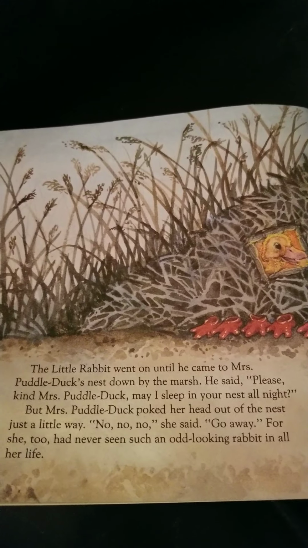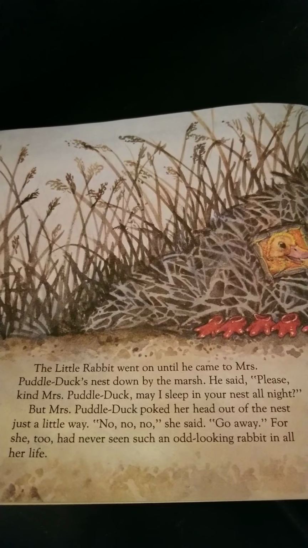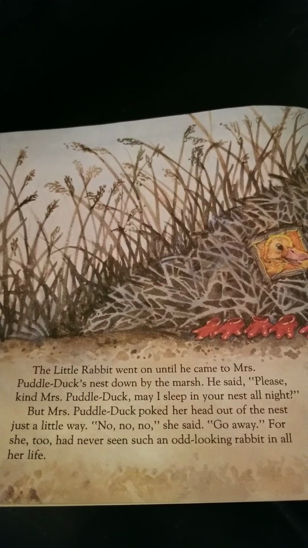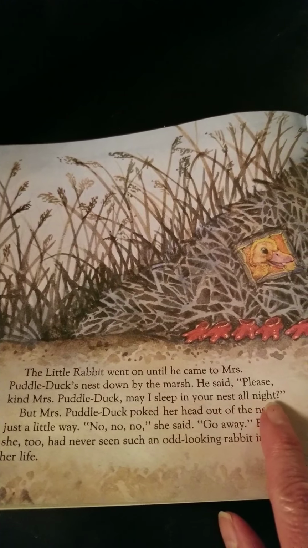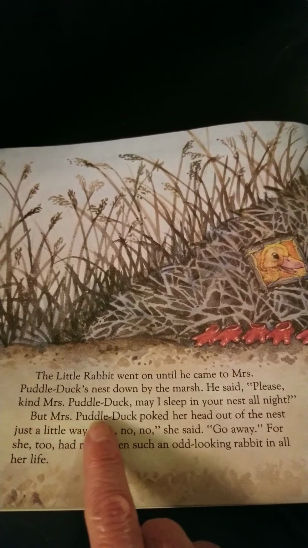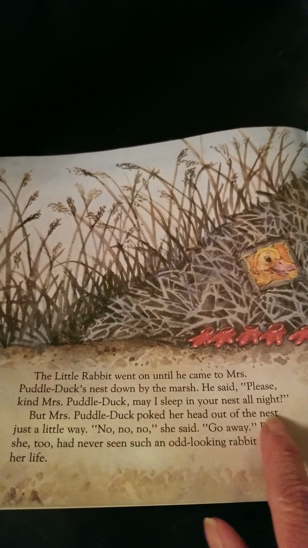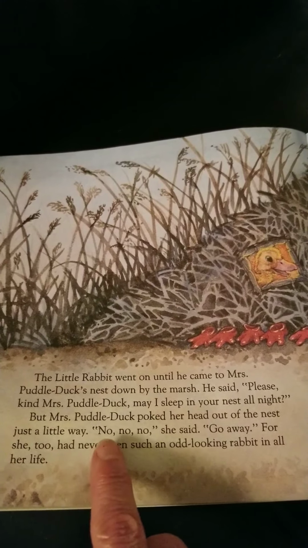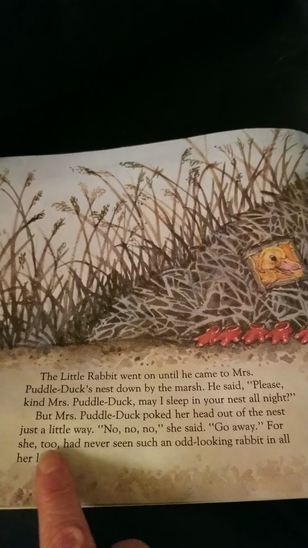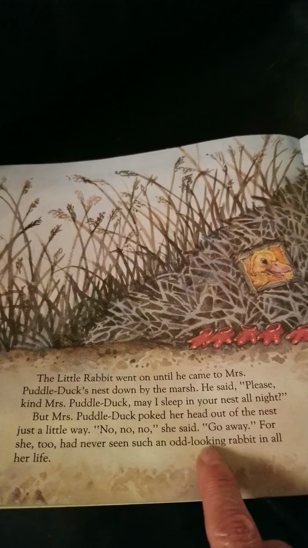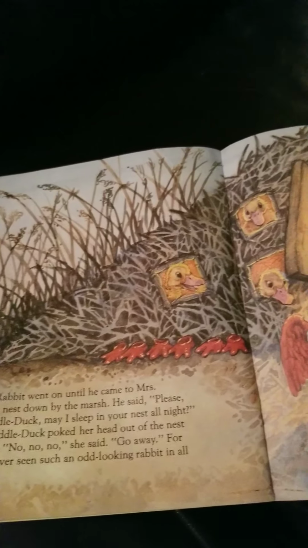The little rabbit went on until he came to Mrs. Puddle Duck's nest down by the marsh. He said, "Please, kind Mrs. Puddle Duck, may I sleep in your nest all night?" But Mrs. Puddle Duck poked her head out of the nest just a little way. "No, no, no," she said, "go away." For she too had never seen such an odd-looking rabbit in all her life.